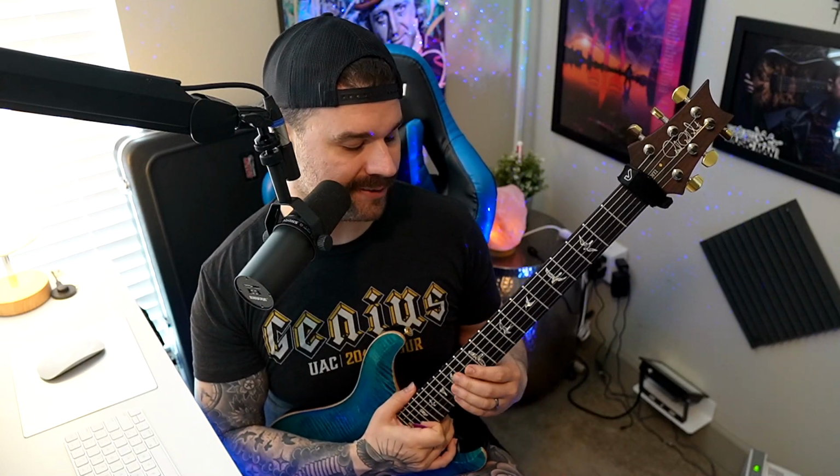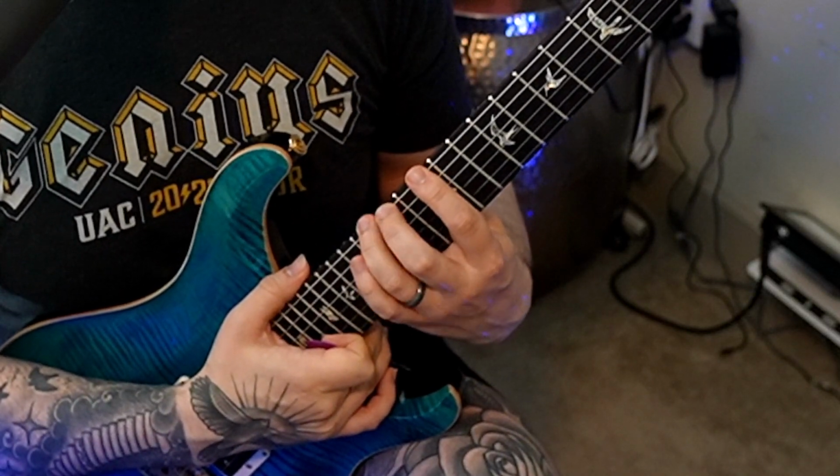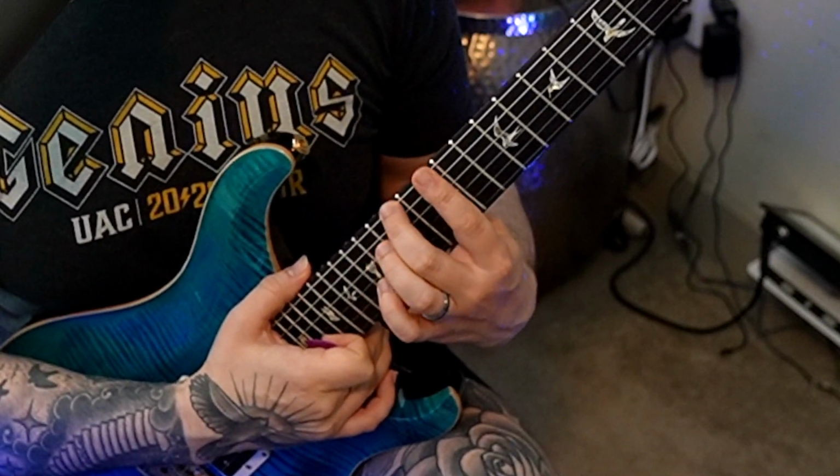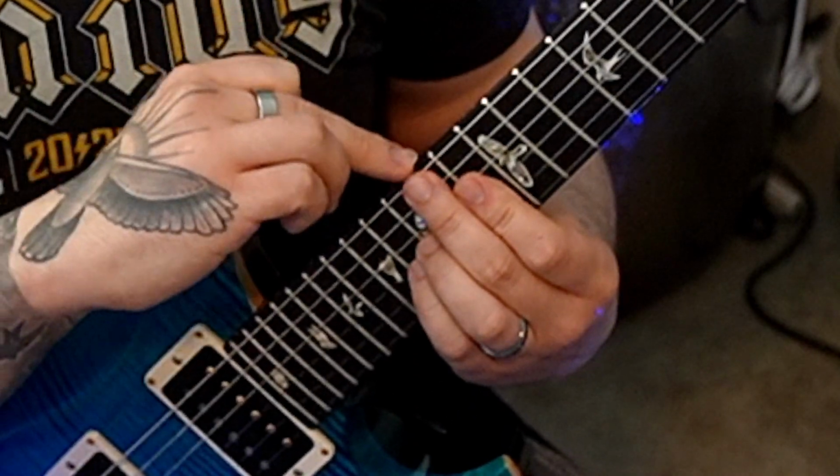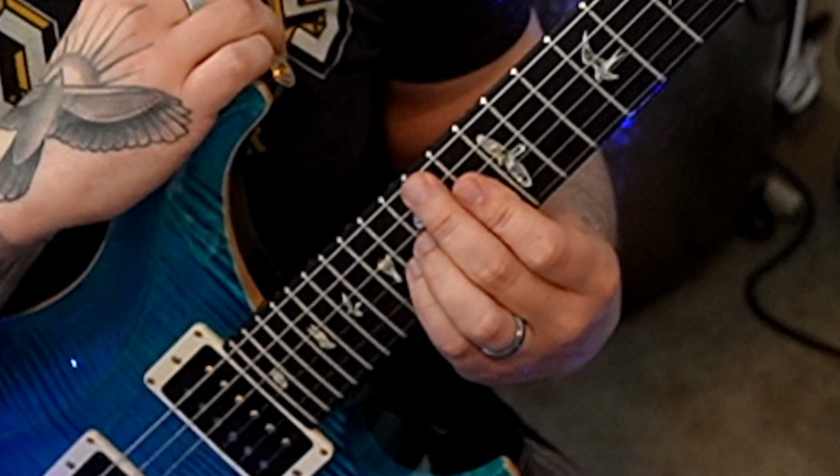Our final position, position 7. Easy to figure out where it starts, right? Because just there in position 6, we went from 12, 14 to 15. Remember that second note in that position, that 14th fret, is where we start our next one. So our 7th position starts on the 14th fret of our low E string.